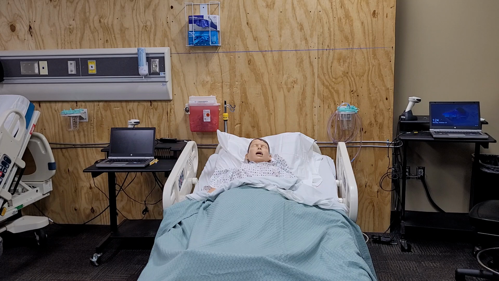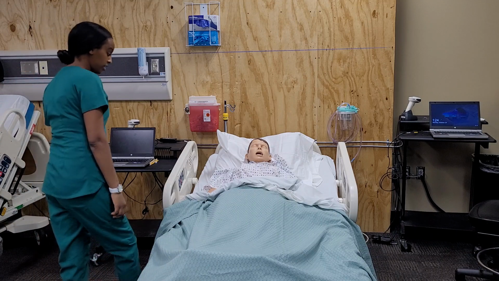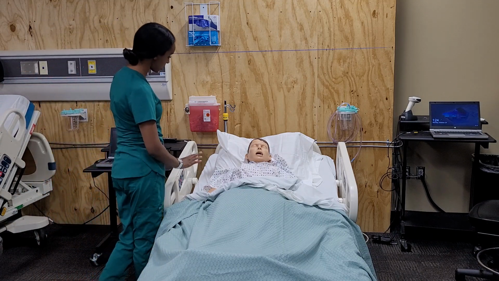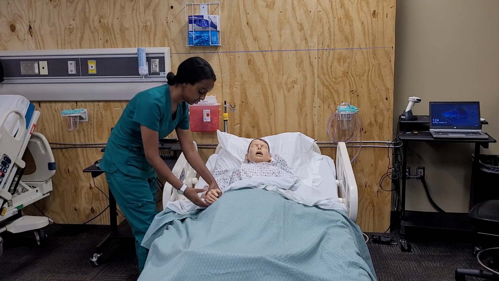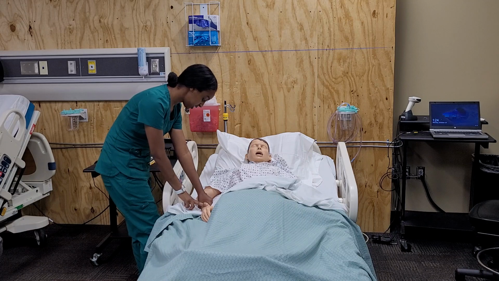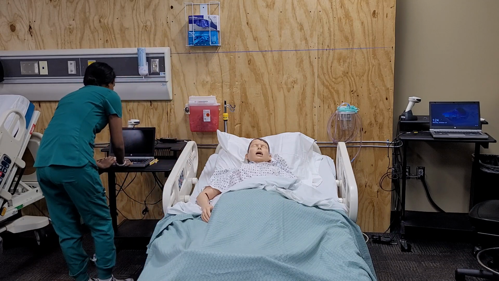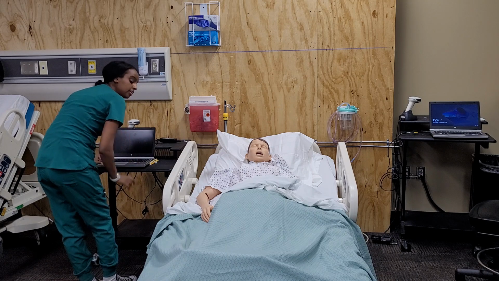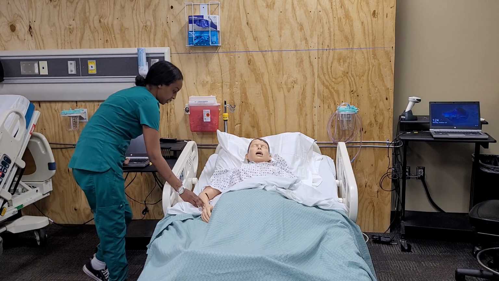and introduce myself. Hello, my name is Saron. I am your nurse today. I am here to do an assessment. Can I just have your name and date of birth? And I'm going to compare that to what they have on the wristband. Their name and date of birth matches. And then I'm also going to log into their medical record, and their name and date of birth matches what's on their medical record.